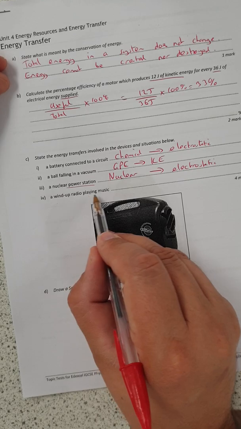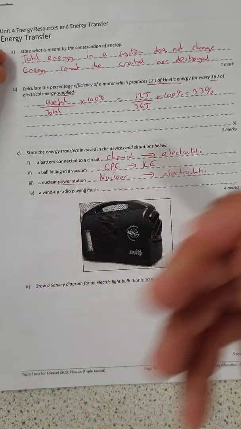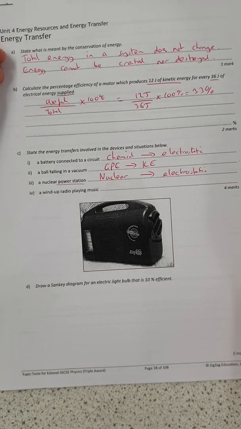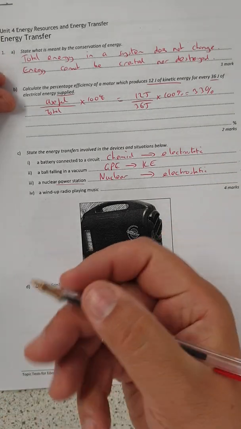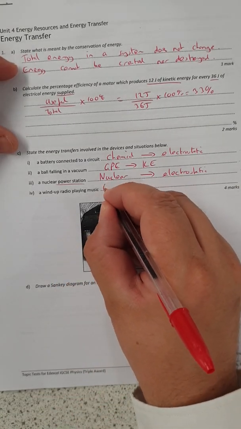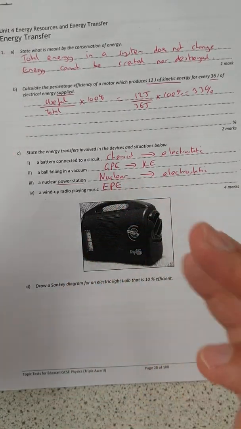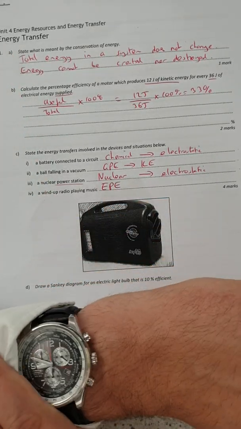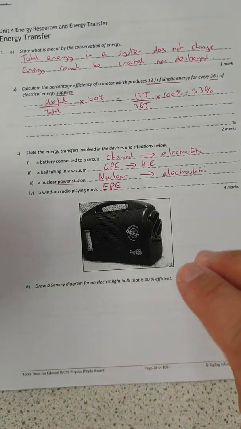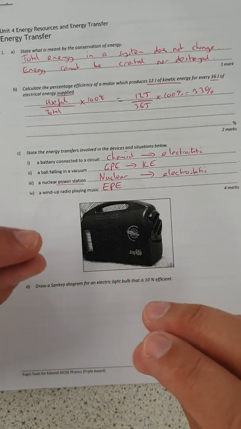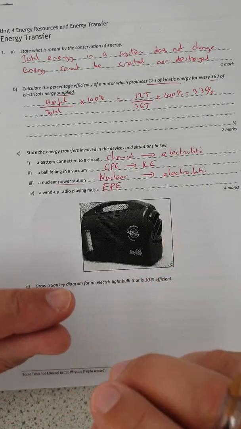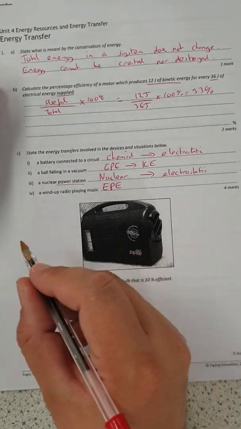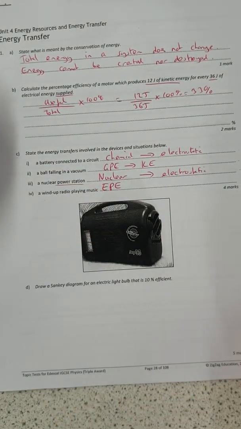A wind-up radio playing music. Well, if it's playing music, it's already been wound, so it's not using the kinetic energy. Kinetic energy is not being transferred at this point because that's already done. When it's playing, it's using elastic potential energy. That's the stored energy that's inside anything that's wound up. So if you think about a wind-up watch, it has springs inside and bent bits of metal, and as you wind it, you're storing that energy in a compressed spring or a stretched spring.